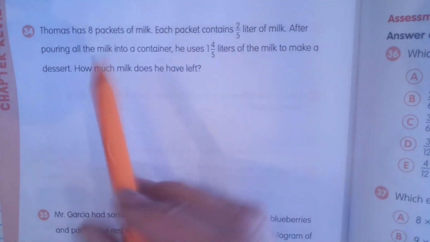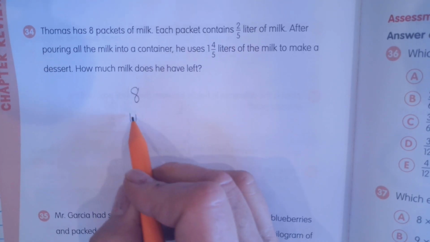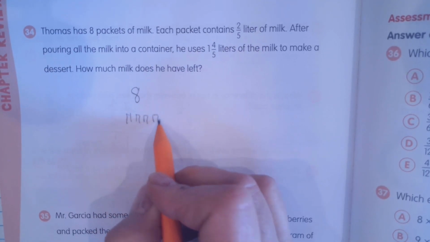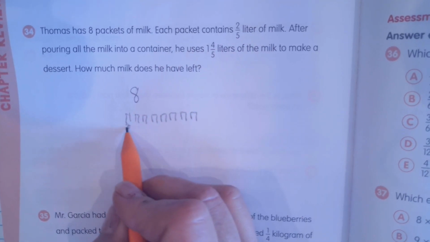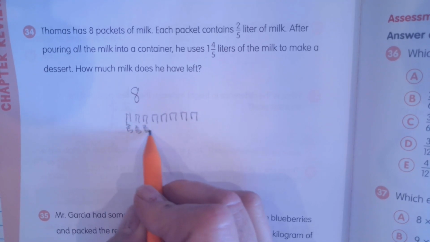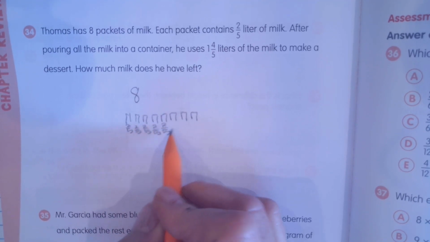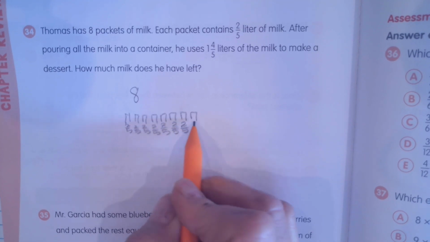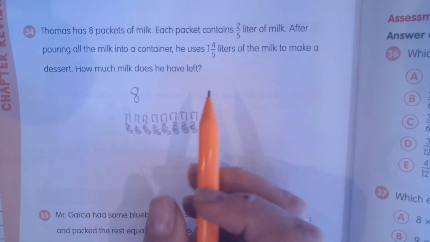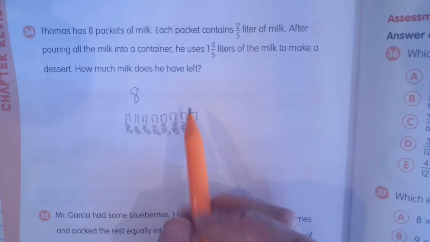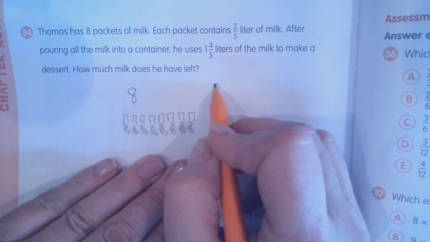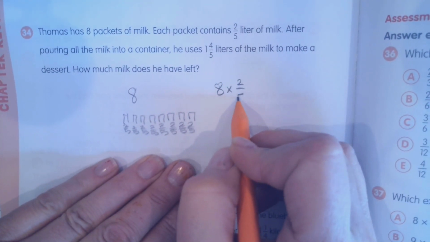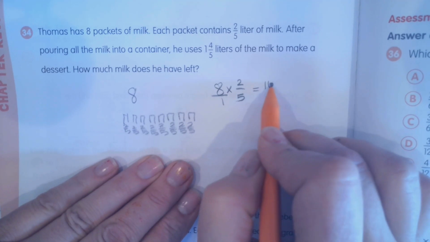Okay, here is a word problem. Thomas has 8 packets of milk, so we can write that down. 1, 2, 3, 4, 5, 6, 7, 8. Each packet is 2/5 of a liter, so 2/5 plus 2/5 plus 2/5 plus 2/5 plus 2/5 plus 2/5 plus 2/5. So that's 8 of them. After pouring all the milk in a container, so let's find out how much milk he has total. 8 times 2/5 equals 16/5.